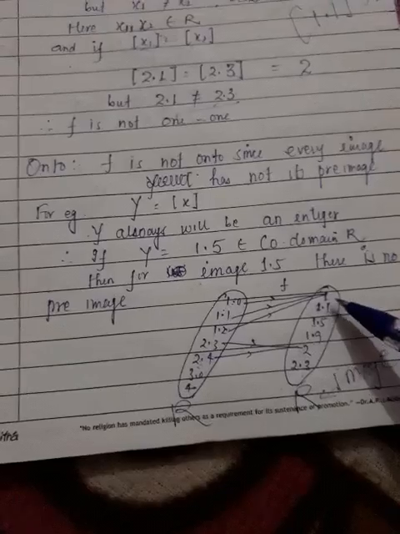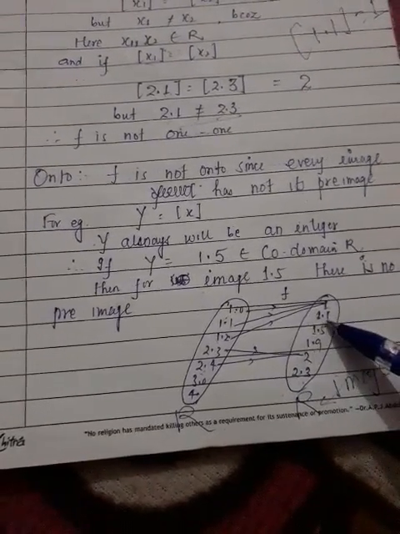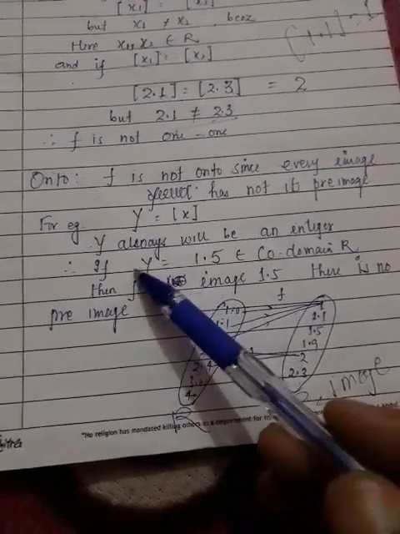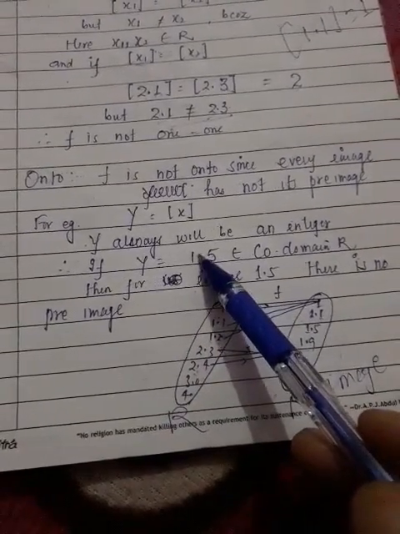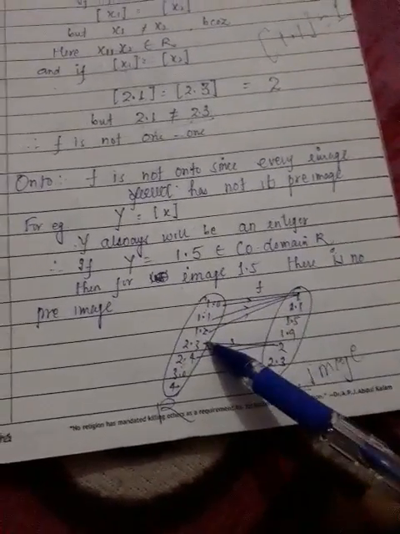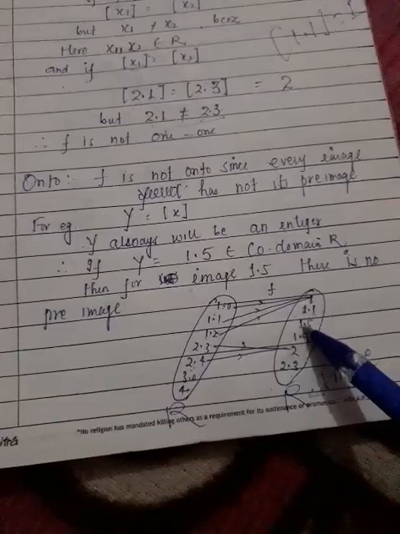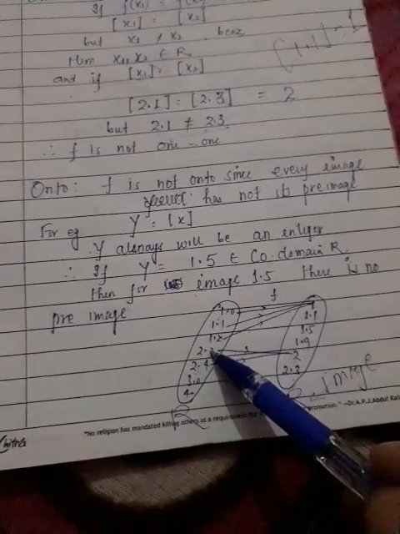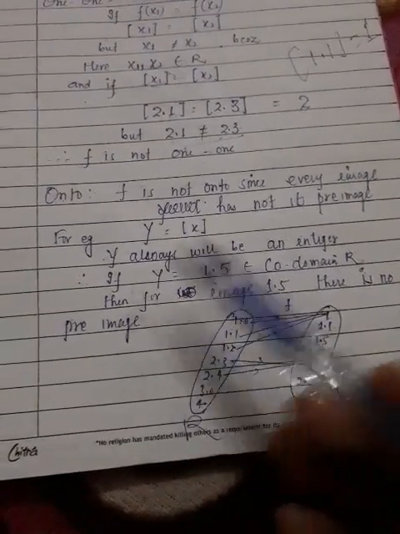So students, we can explain through many examples that the preimages of all images do not exist. With an example we can explain: if you take an image 1.5, images always belong to the codomain, so for the image 1.5 we can say there is no preimage. For image 1.1 there is no preimage. For image 1.9 there is no preimage. So there are so many examples by which we can explain why the function is not onto.